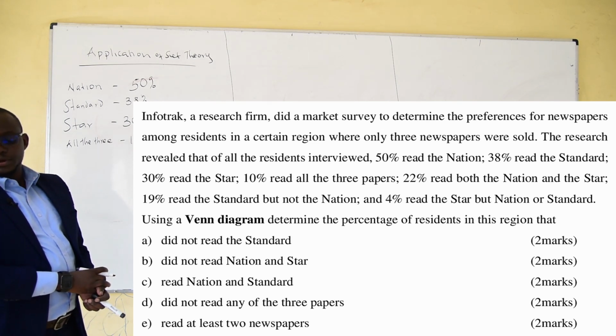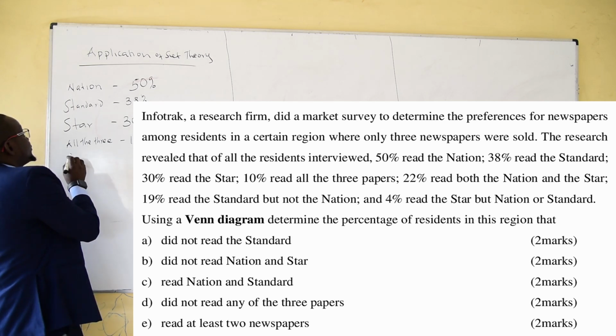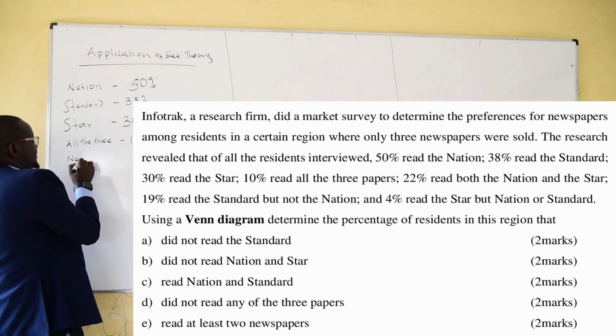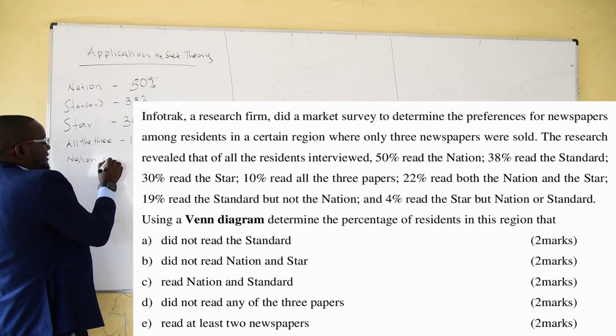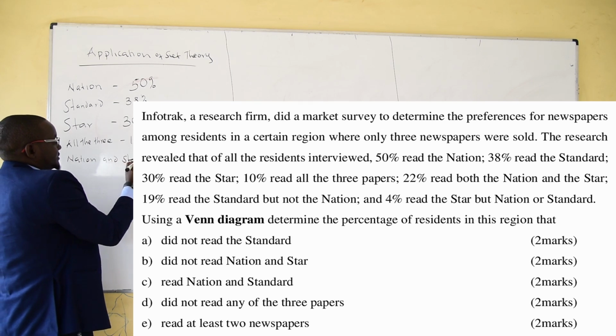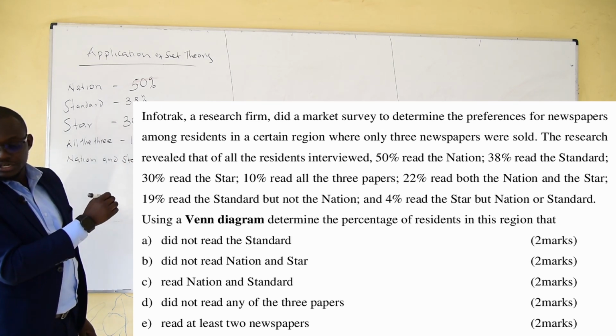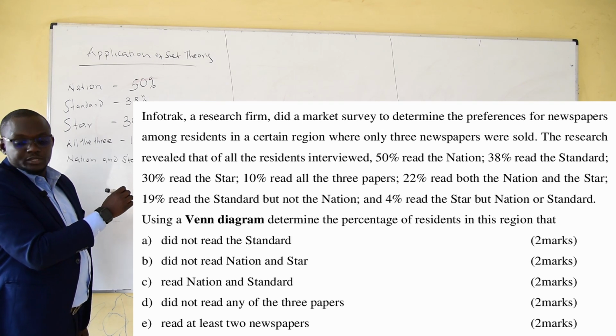Then we are told that 22% read both Nation and Star. So Nation and Star is 22%.